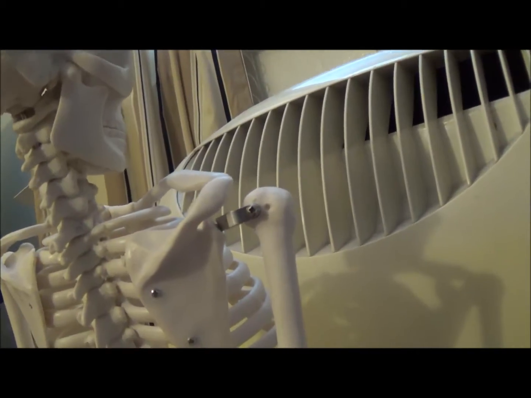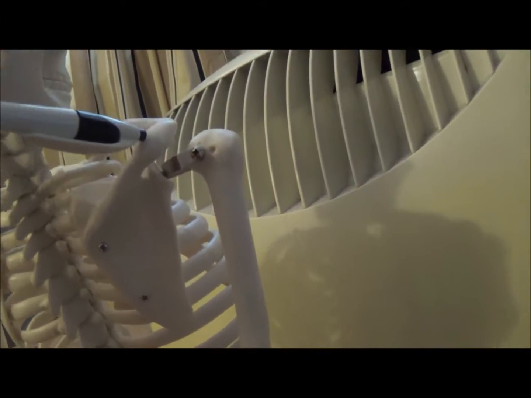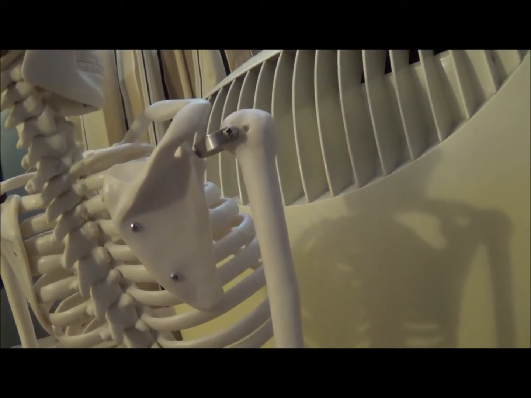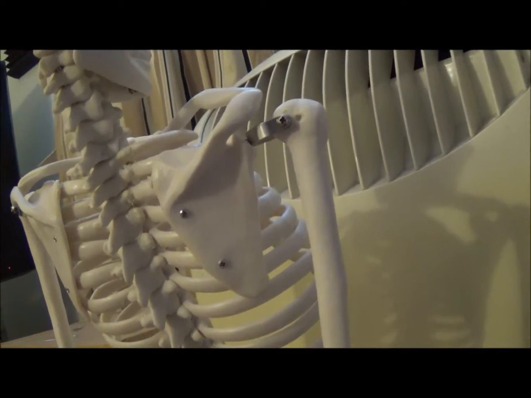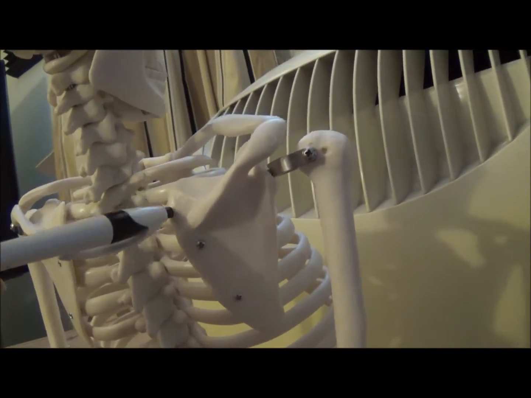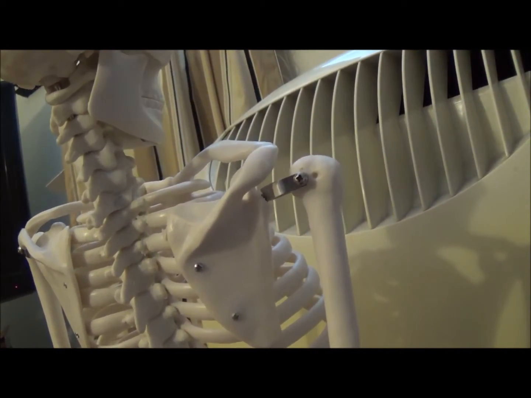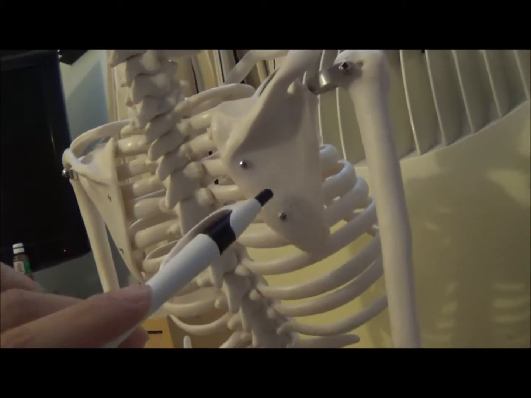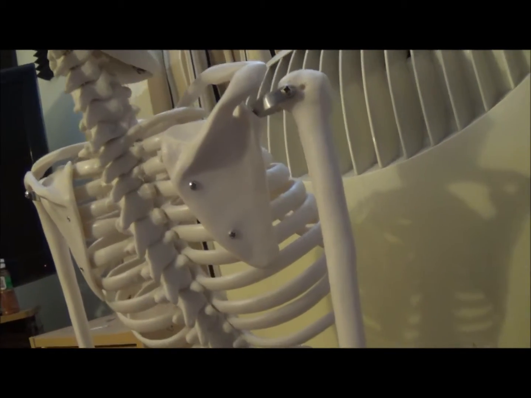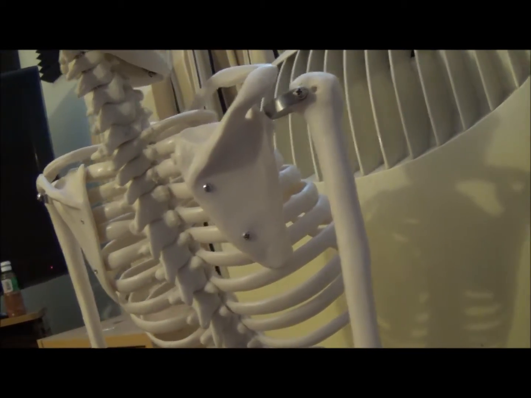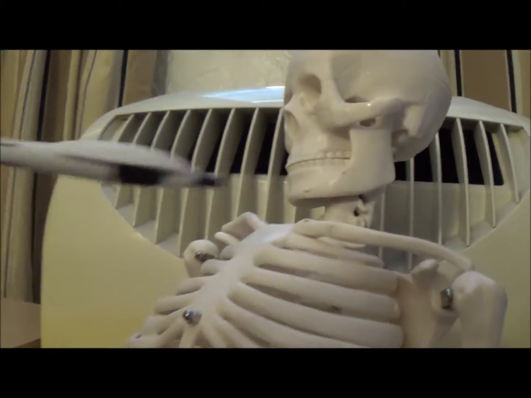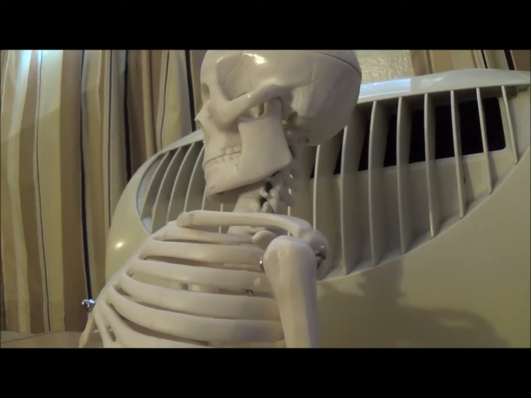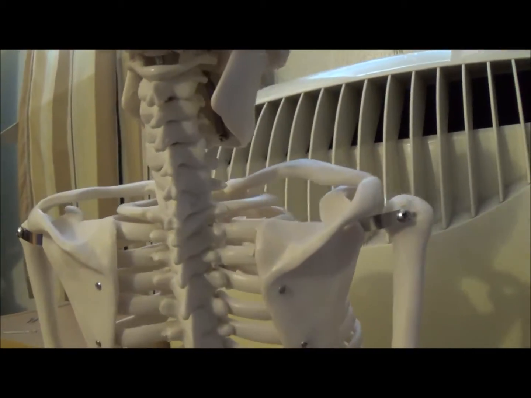Next, we have the acromion. The acromion is right there. Next, we have the supraspinous fossa, and the supraspinous fossa is right here. Okay, next we have the infraspinous fossa, and infraspinous process right here. Next, we have the sternoclavicular joint. You'll find that over here. And lastly, we got the acromioclavicular joint, and that is right here.